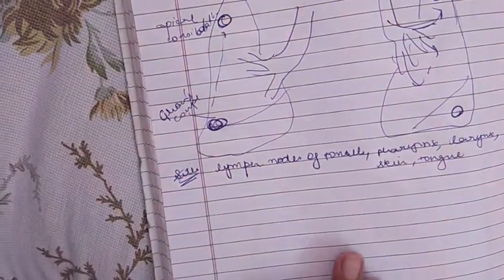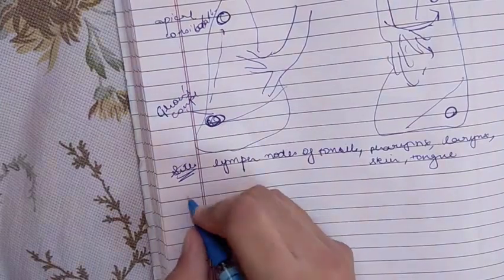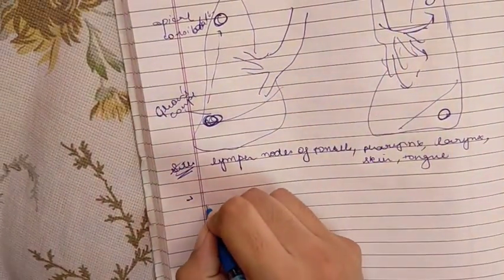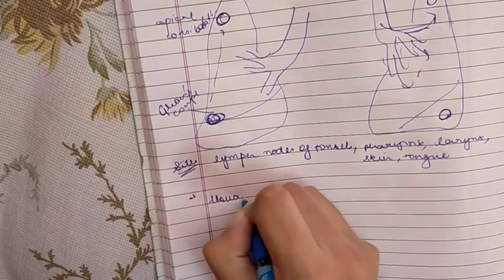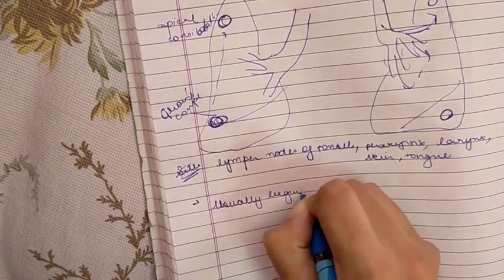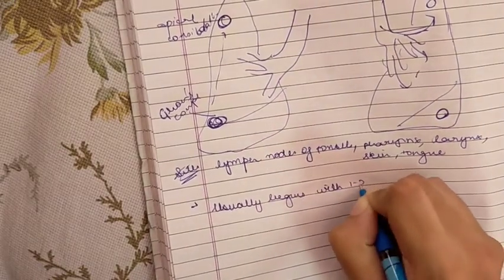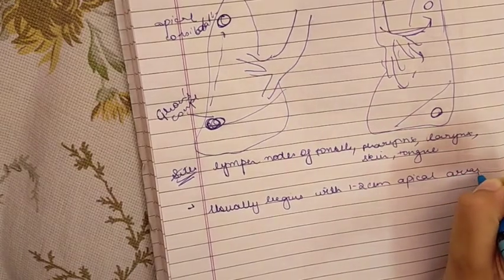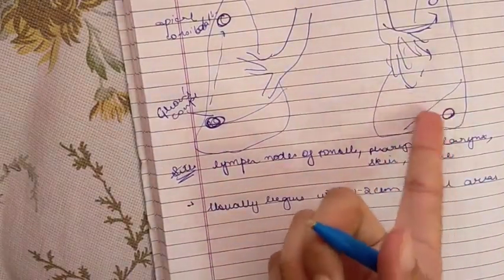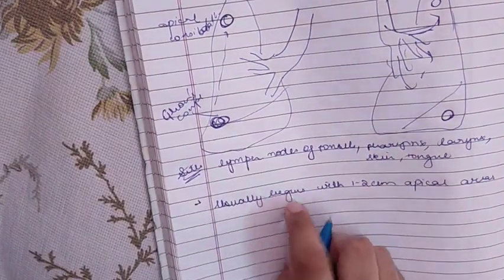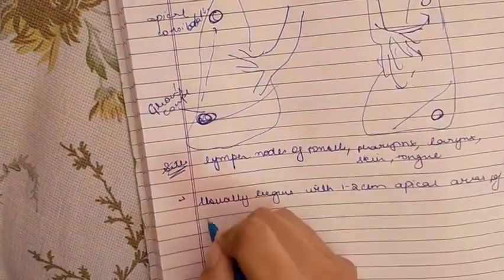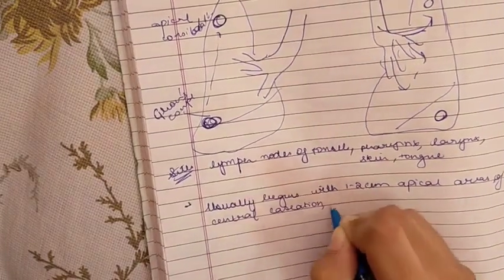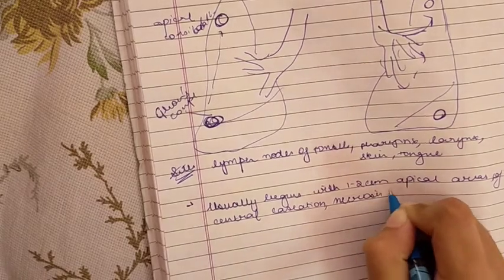Now, what do you see when you see secondary tuberculosis? What is visible grossly? It usually begins with a 1 to 2 centimeter apical area of caseous necrosis, or areas of central caseation, necrosis, and peripheral fibrosis.